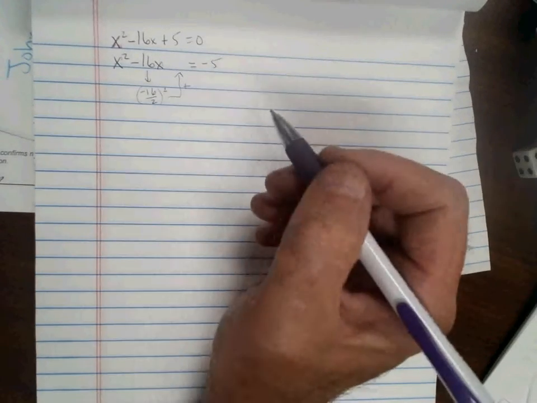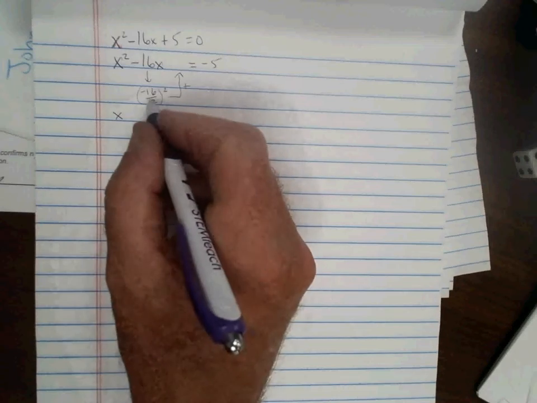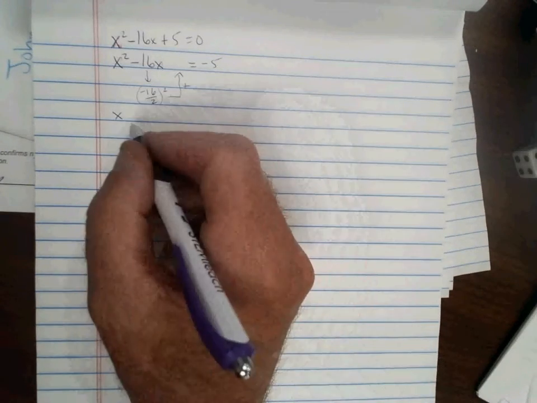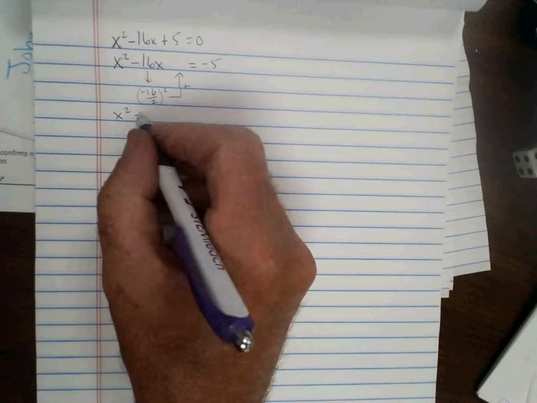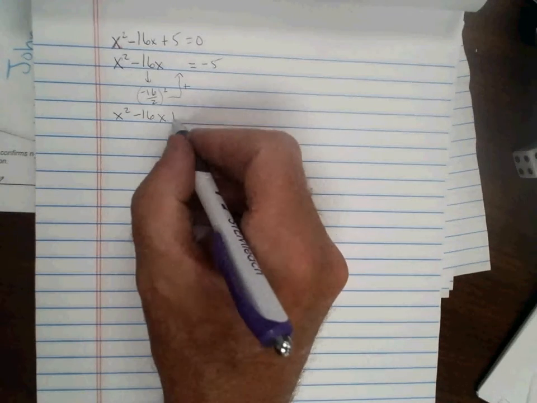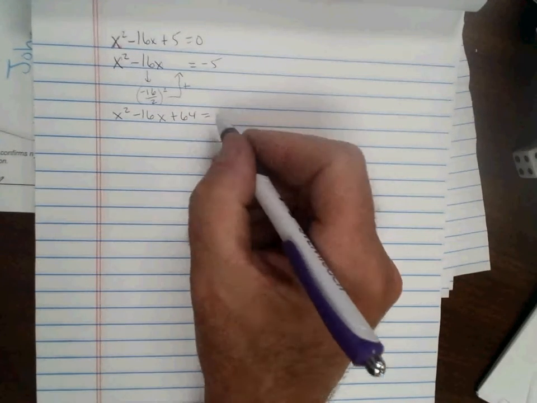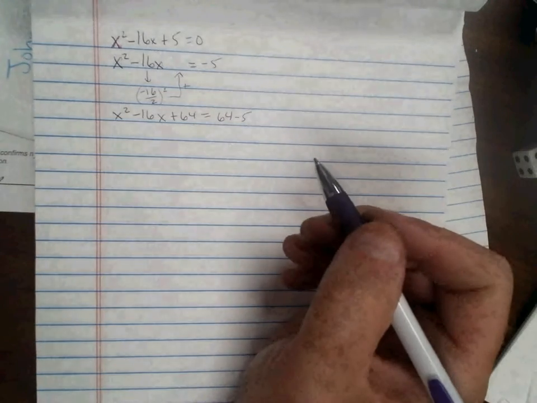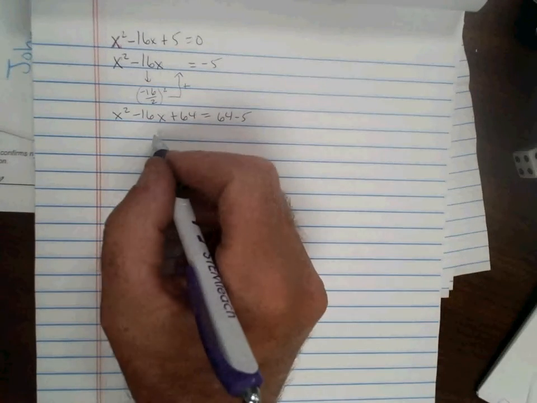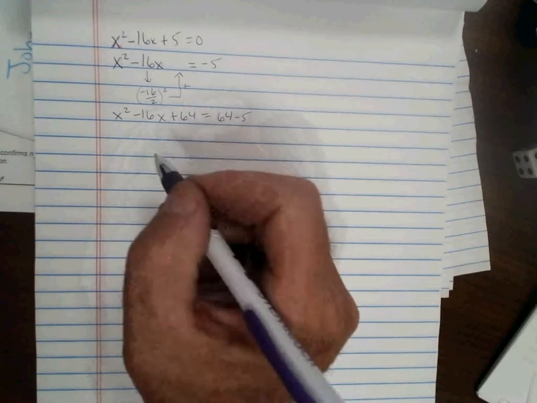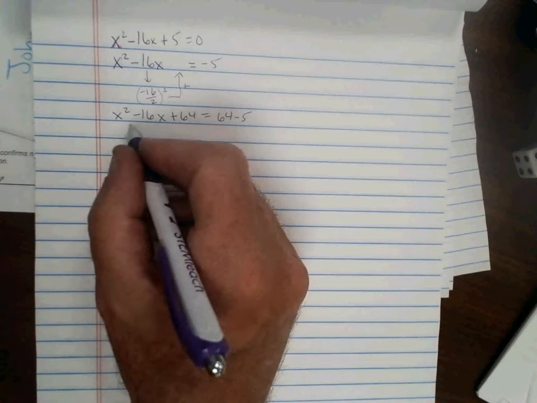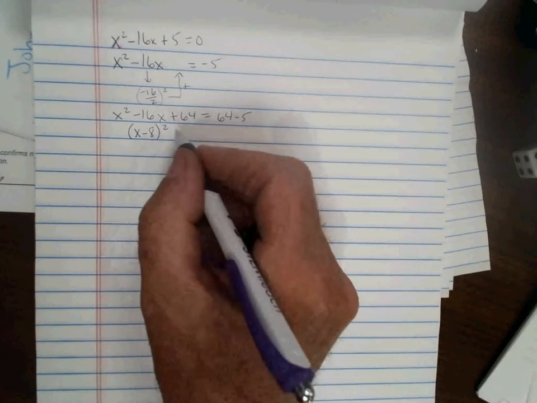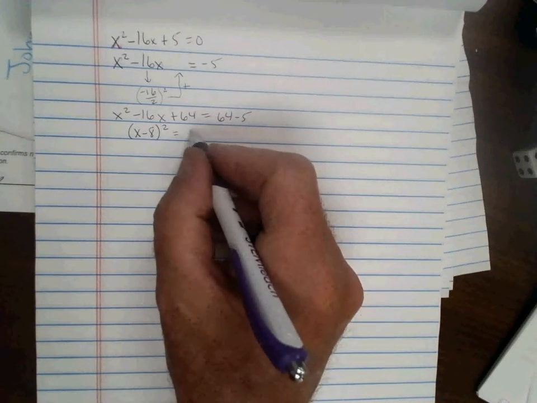So I'm going to add negative 16 divided by 2 is negative 8. When I square that, I get 64, so I'm going to have x squared minus 16x plus 64. If I add it to the left side, I have to also add it to the right side. So I get 64 minus 5. This side now factors. Two numbers that multiply to make 64 and add to make negative 16 are negative 8 and negative 8. So this becomes x minus 8 times x minus 8, which is also x minus 8 squared. And that now equals 59.